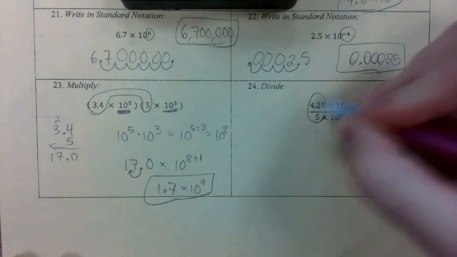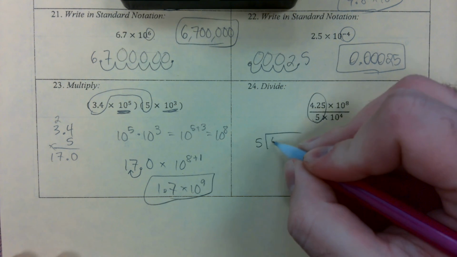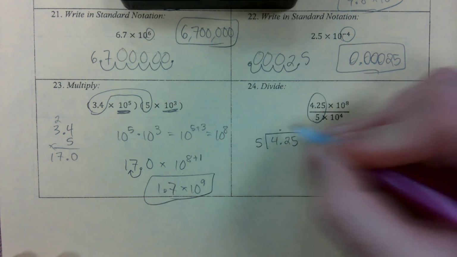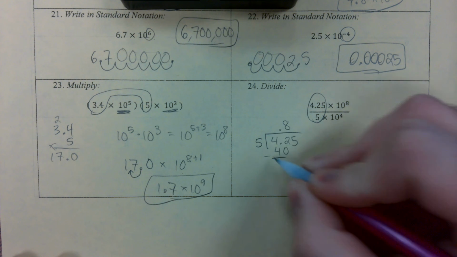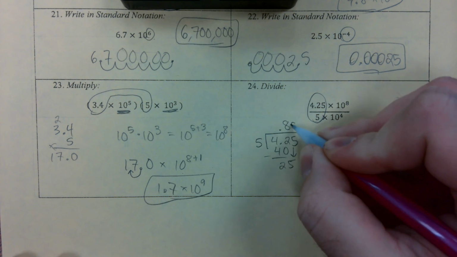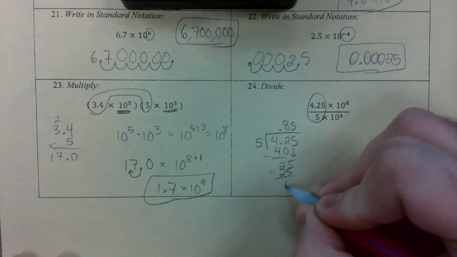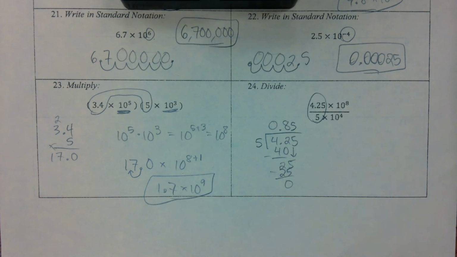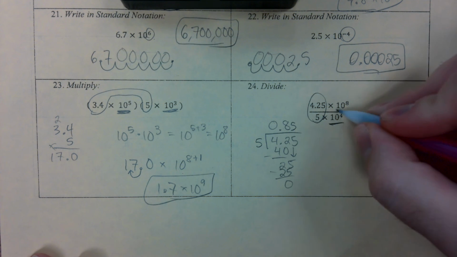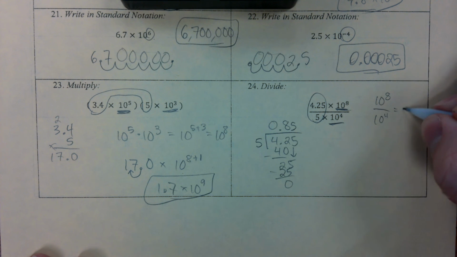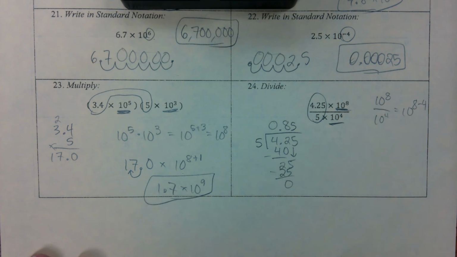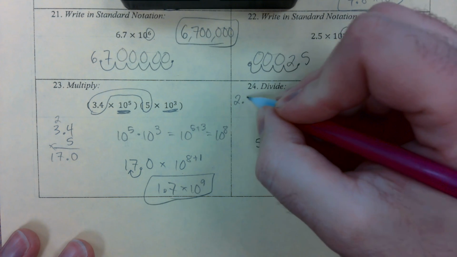Number 24, same thing. We're going to take our numbers out in front, focus on those first. 5 goes into 42 8 times. 2, bring down the 5 times. So now our leading number that we get is 0.85. We'll have to come back to that. Let's take our powers of 10. 10 to the 8th over 10 to the 4th. We're going to subtract downward. That's the quotient rule.